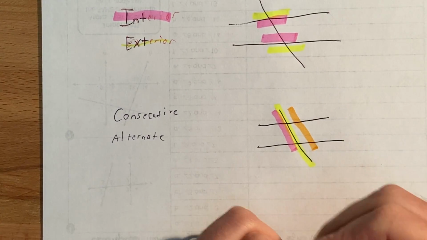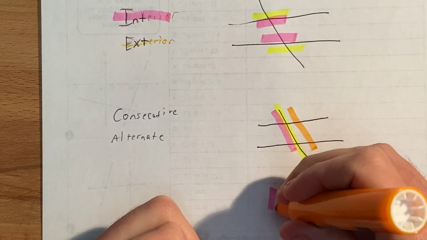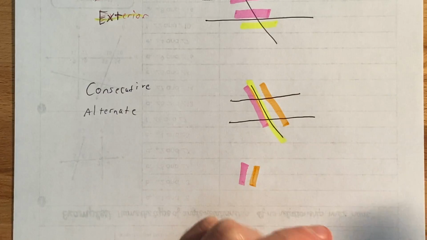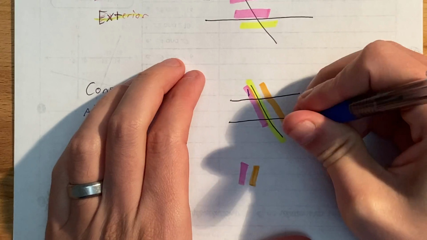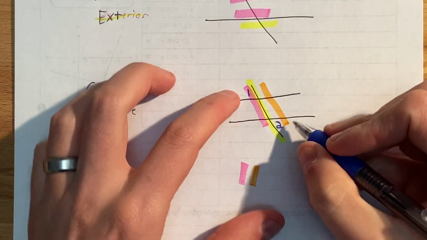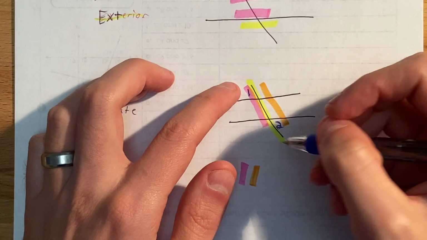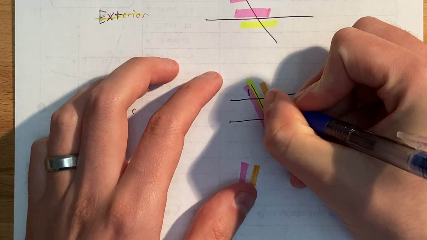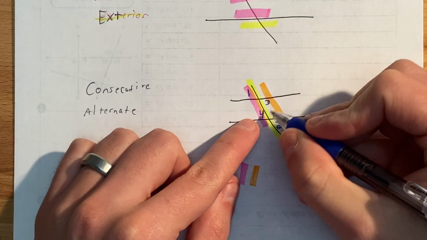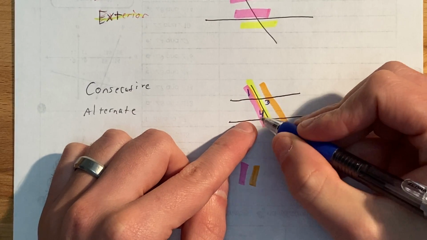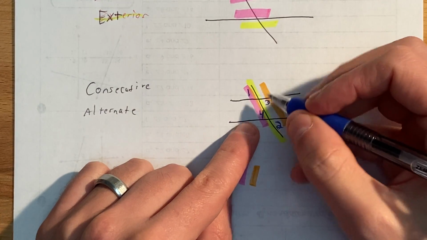So any combination of pink and orange here is going to be considered alternate. When you label them, it'll be like this is 1 and this is 2. These are alternate angles because one is on the left side and one is on the right side. Or I could do something like 3 and 4. These are alternate angles because one is on the left and one is on the right. They're on opposite sides of the transversal in yellow there. So that's what alternate means.